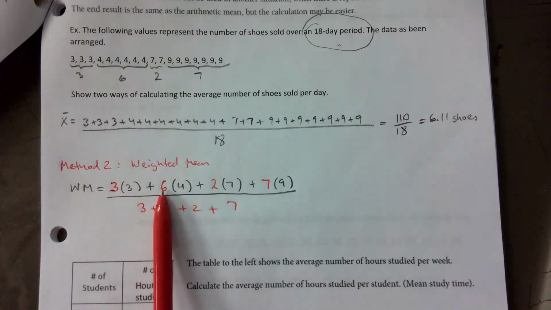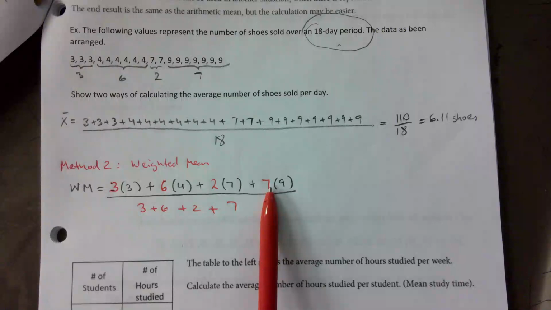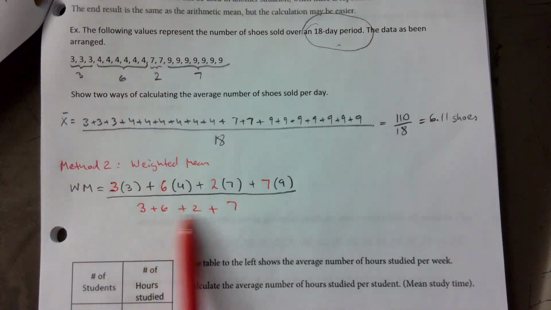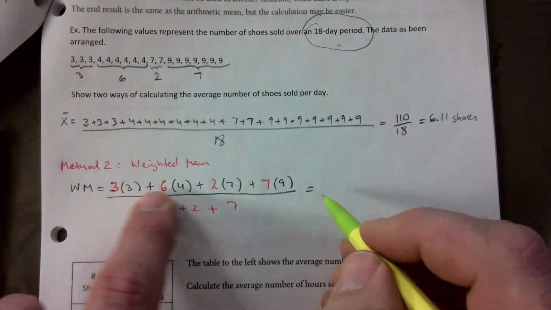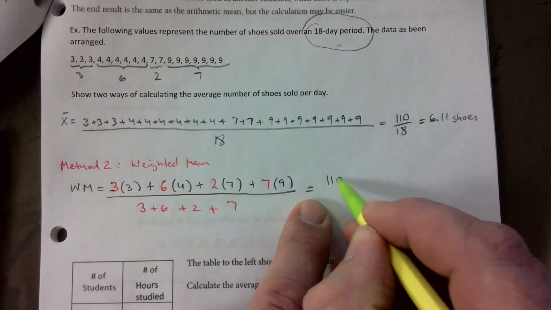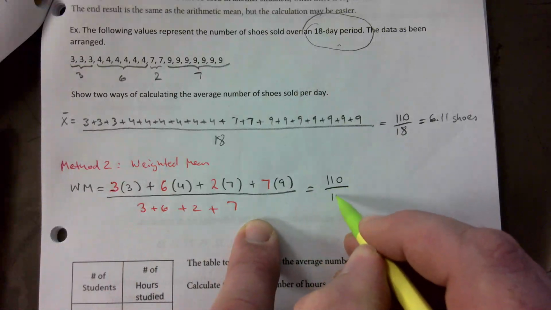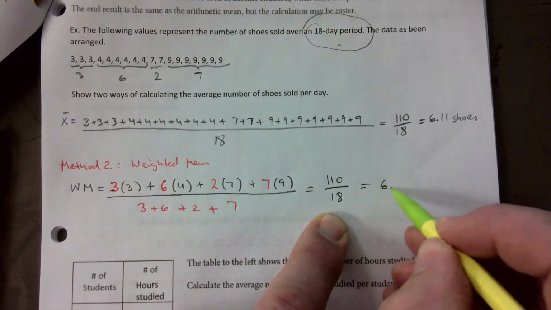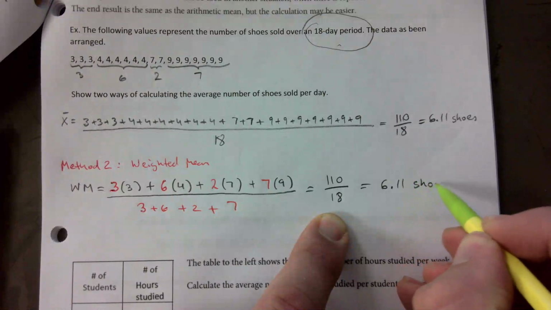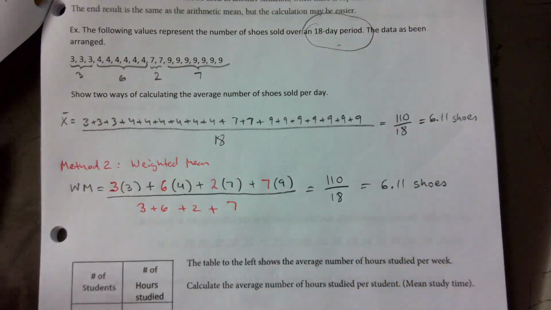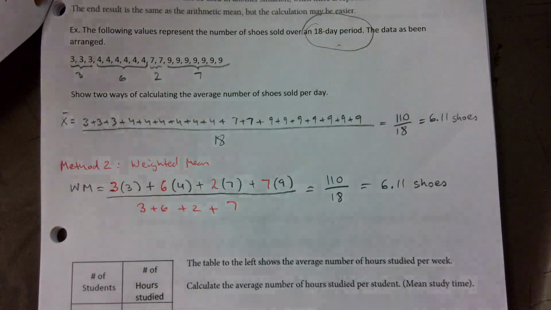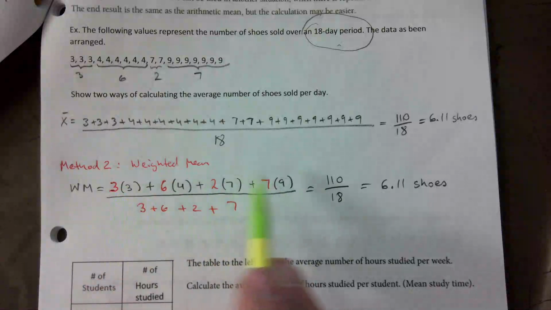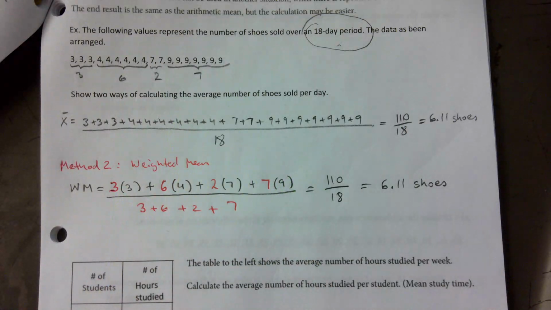Right? I add up the number of values, which in this case are the red numbers. So that still gives me, if you do the top, you still get 110, and you still have 18 at the bottom. You still get 6.11 shoes. So it's not like we're doing a different average. It's just a different way of calculating it, which is much faster. This is much faster than the alternative, in my opinion.